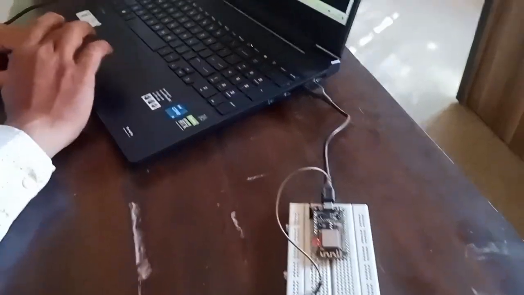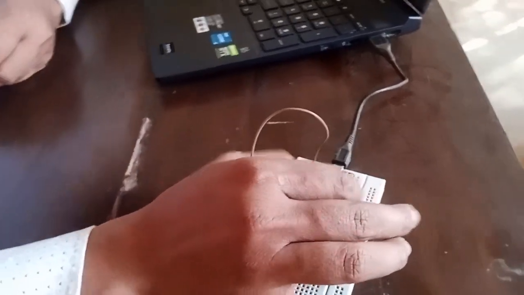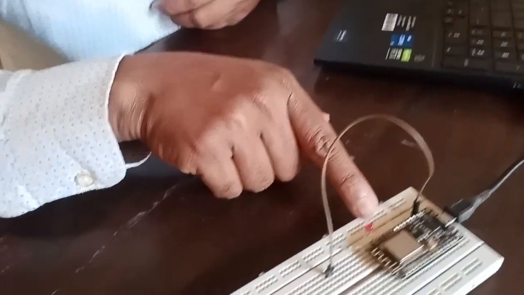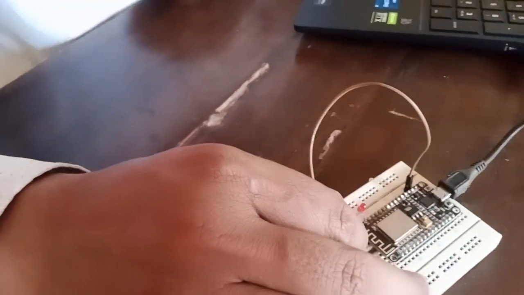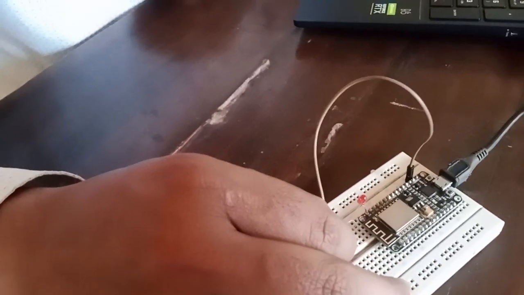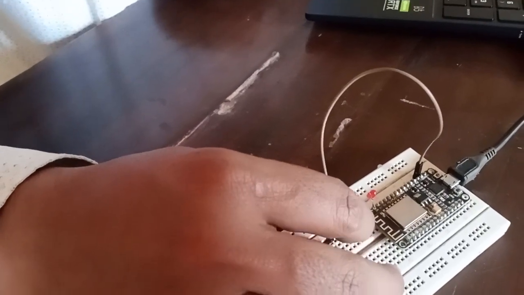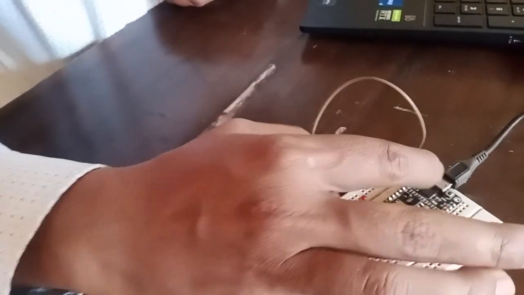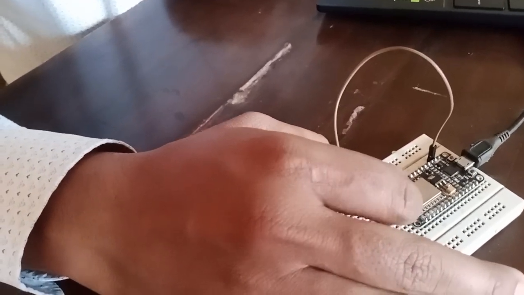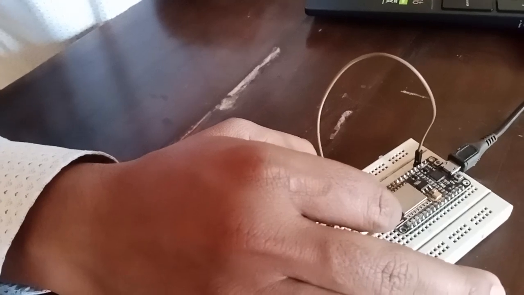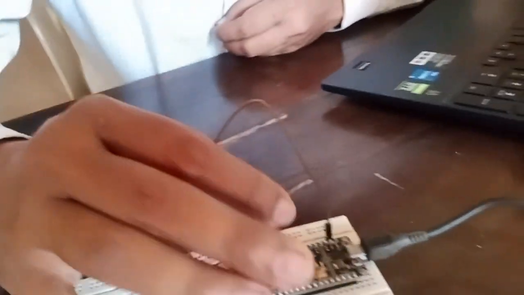Now, the thing that we are using here is a NodeMCU with the Wi-Fi setup mounted on it, and there are nearly 8 digital pins. Here we have connected a 330 ohm resistor. One end of the resistor is connected to the ground, and the other end is connected to the negative terminal of the LED, and the positive terminal is connected to D1.